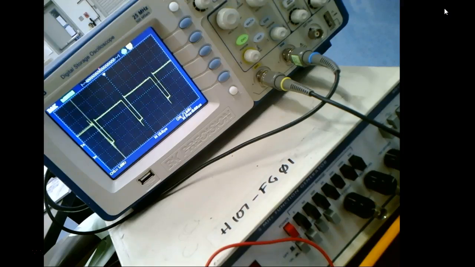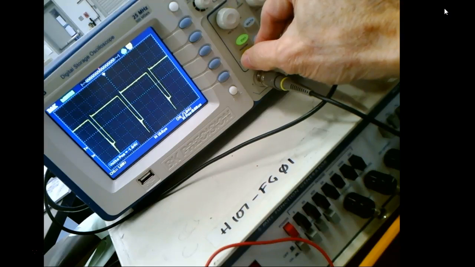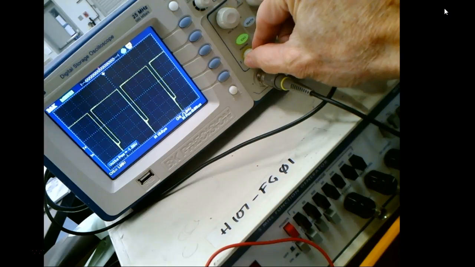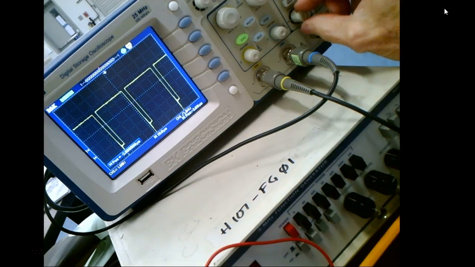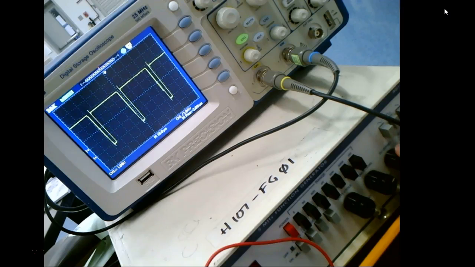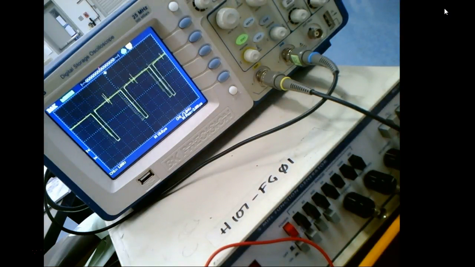Right now this is a 5-volt motor, so I could literally increase the voltage, and that's over 5 volts. So that's all this guy can put out. This is a little 5-volt motor.